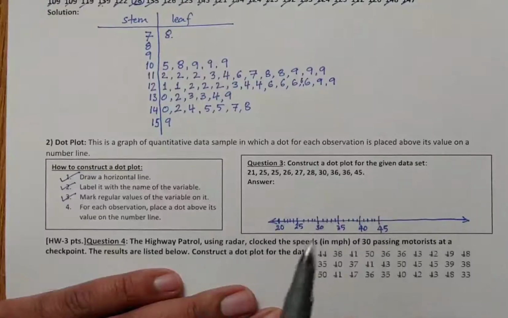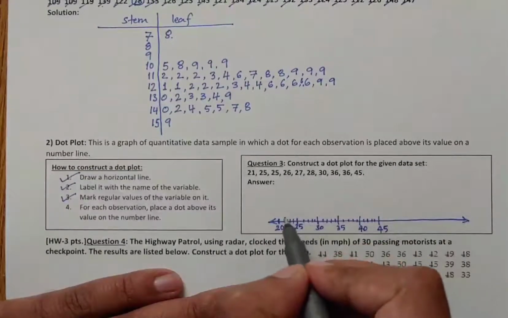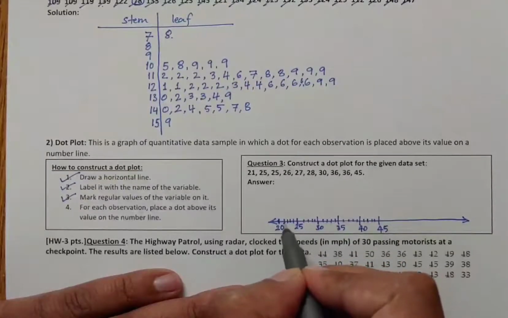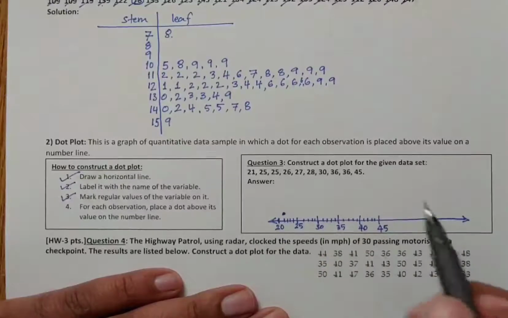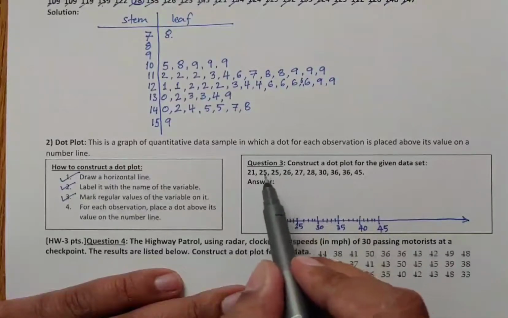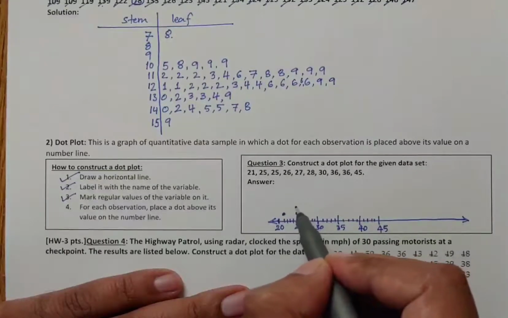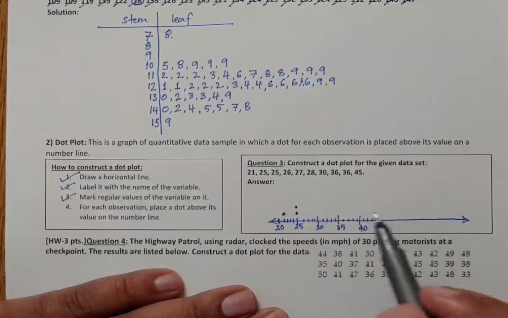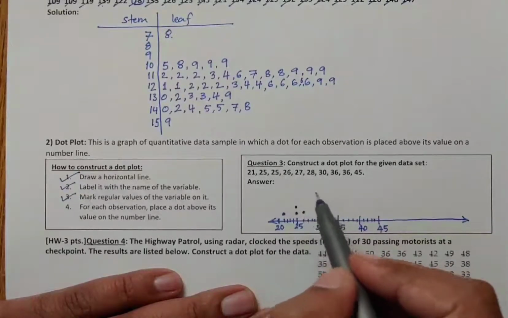And then you put the dots. So we have 21, right? So we put one dot above 21. So this is 20, this is 21. So you put a dot above 21. And then 25, 25. So we got two 25s. So we have two dots for 25. 26, we have one dot for 26.